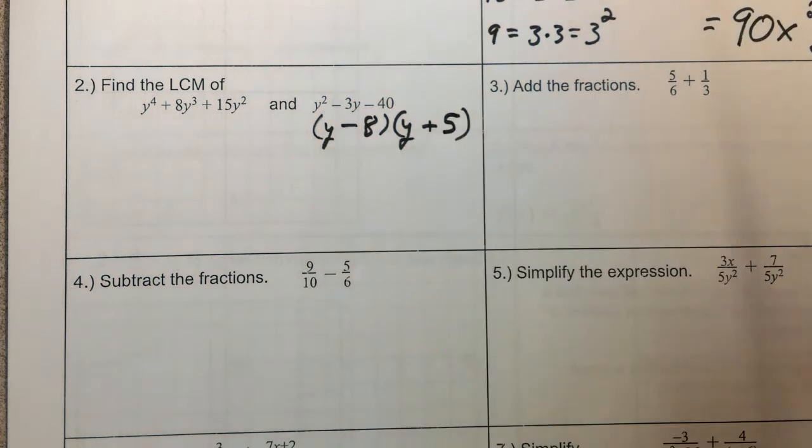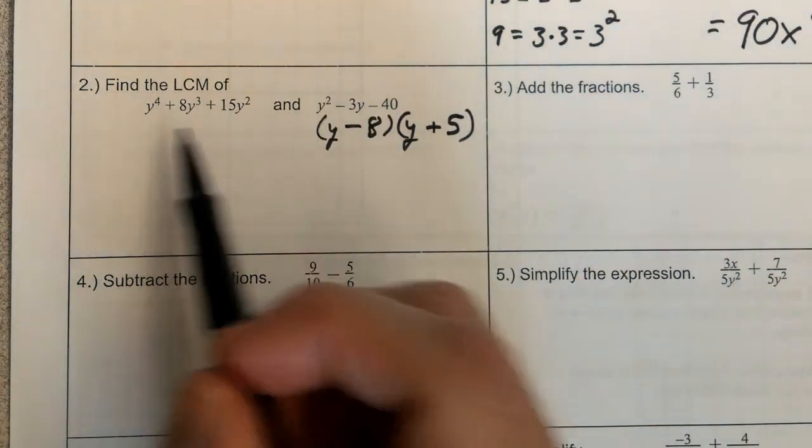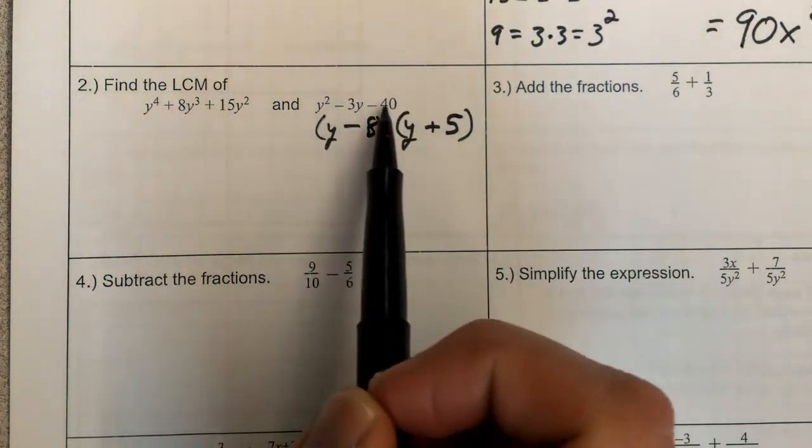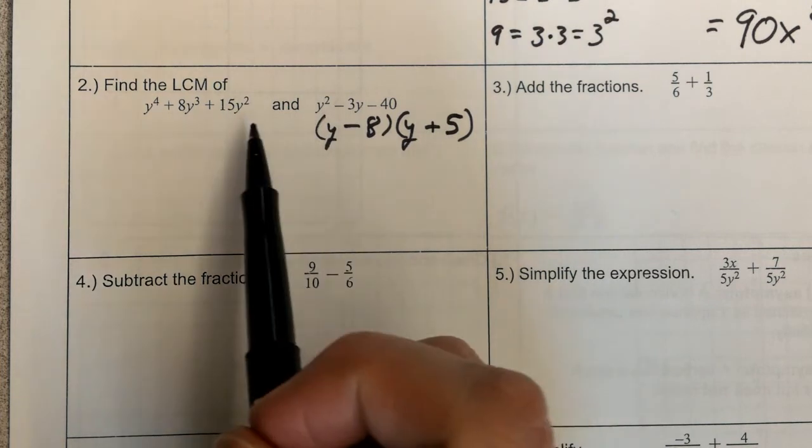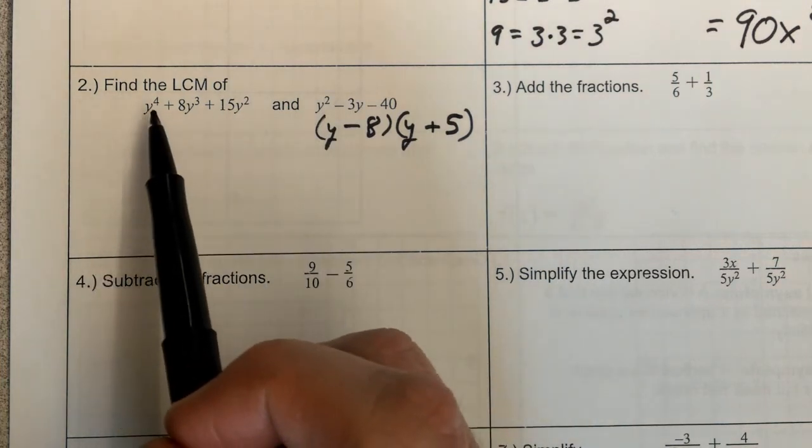And again, you can use the magic X on that if you want. And there's your factor there. There was no monomial to factor out first, so we could just jump right to factoring. Here, I check for a monomial, and there is going to be one.